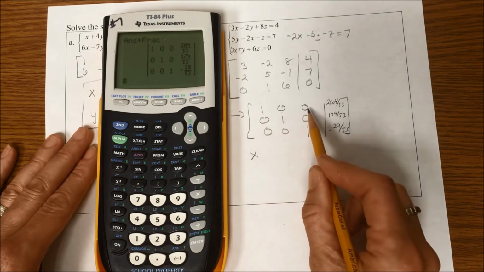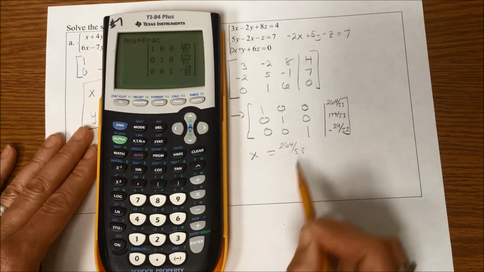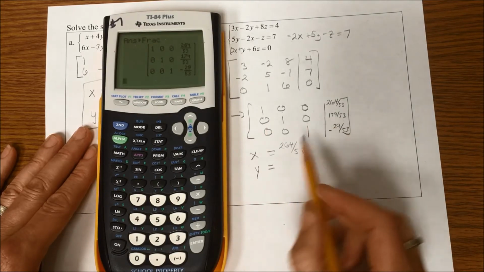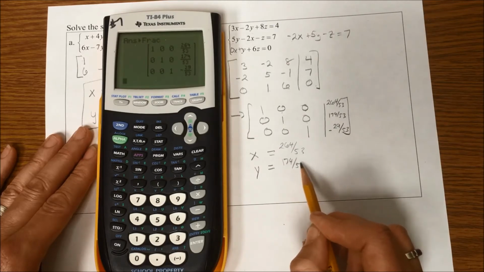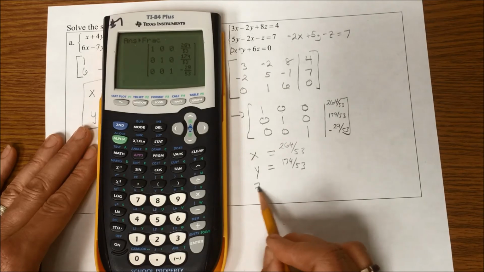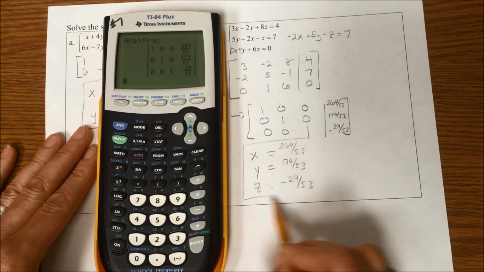1x plus 0y's plus 0z's equals 264/53. 0x's plus 1y plus 0z's is 174/53. And then finally, 0x's, 0y's, 1z is negative 29/53. And there is my solution.